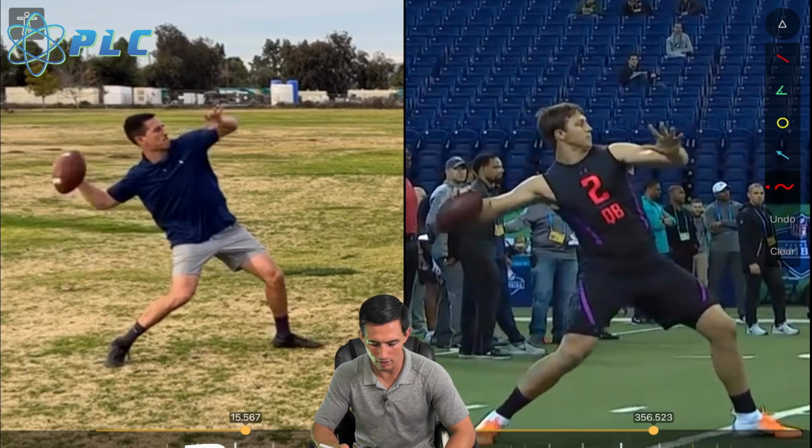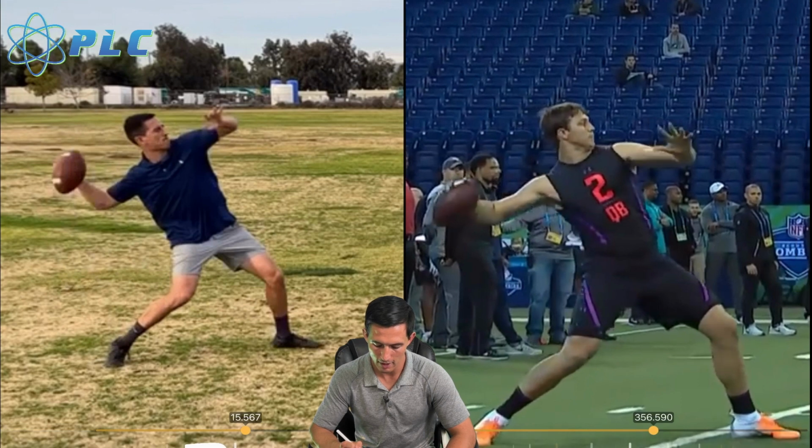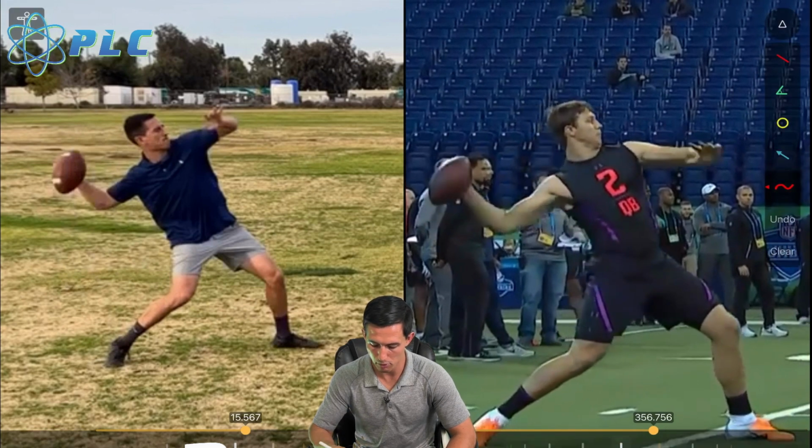And then the last thing is really the finish, the follow through. What happens from here? You can see this ends up being the big difference between Josh Allen being able to throw the ball really far, and me not being able to throw the ball as far. As he lands on that front leg, he does a good job of pushing down through that heel to keep some of that weight back.